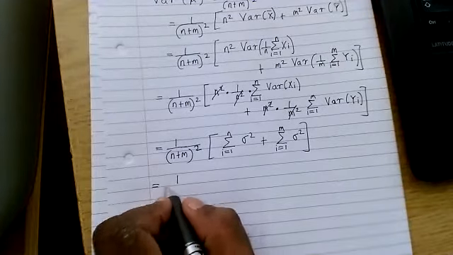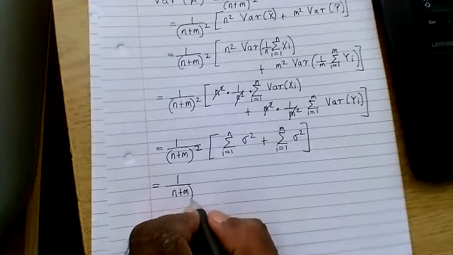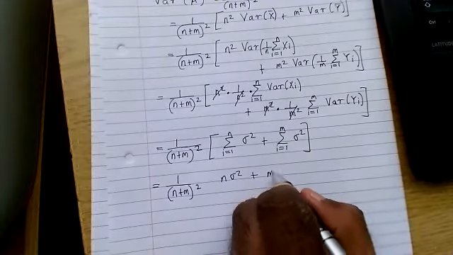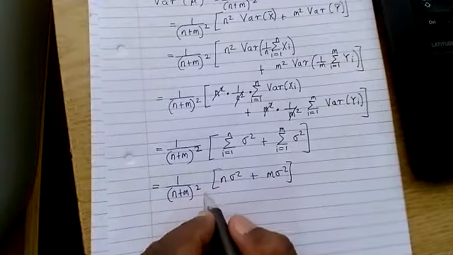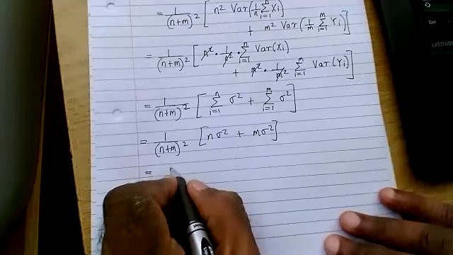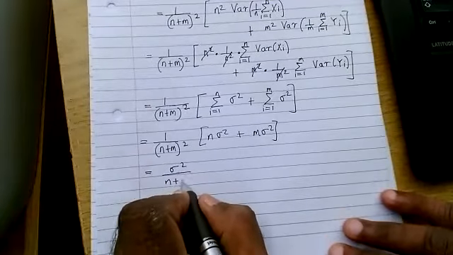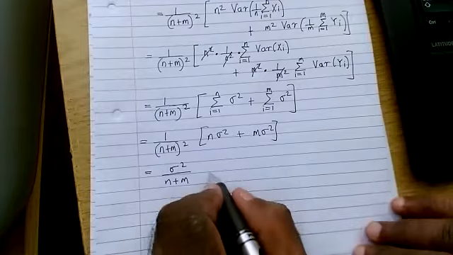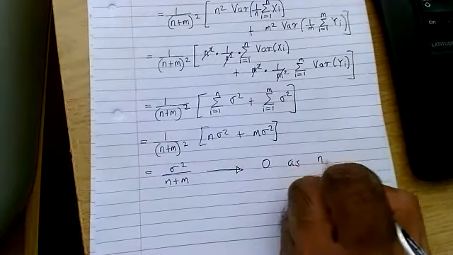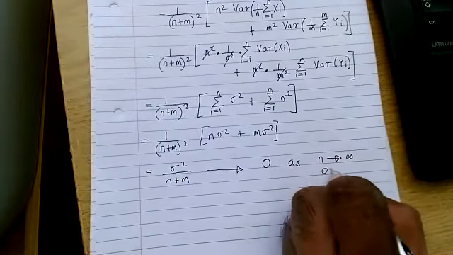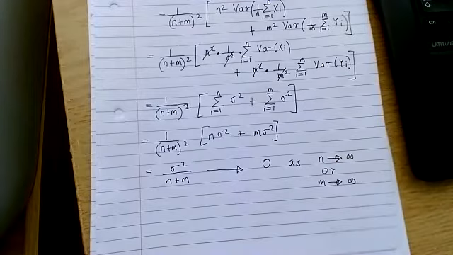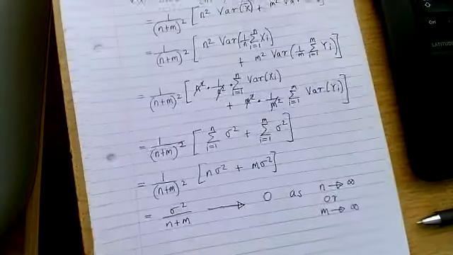And then this guy is simply n sigma squared, and this guy here is m sigma squared, right? So if you simplify this, the final expression that you will get is this. As you can see clearly, this goes to zero as n goes to infinity or m goes to infinity, right? All right, so that completes part 2 of question number 3.